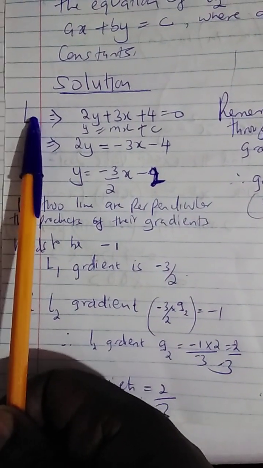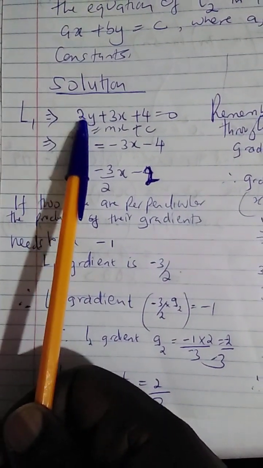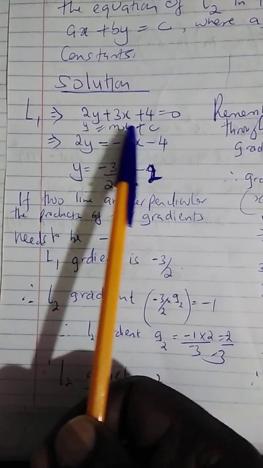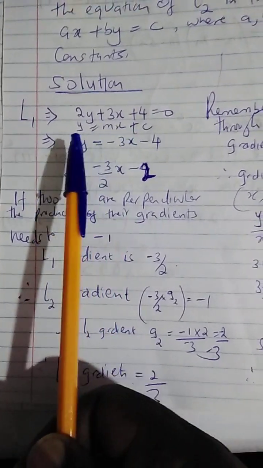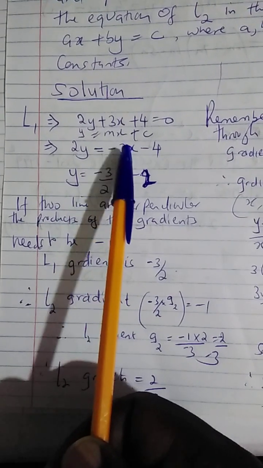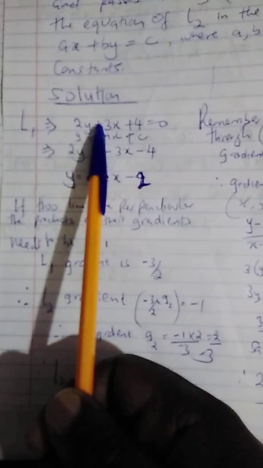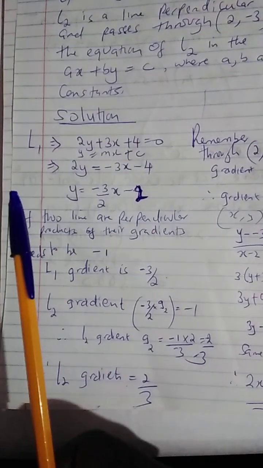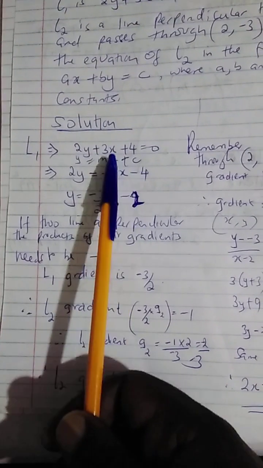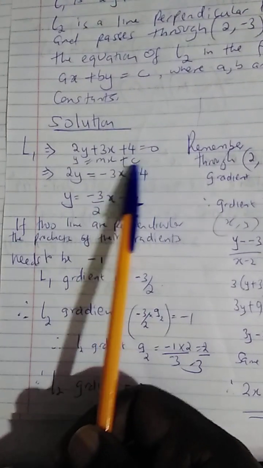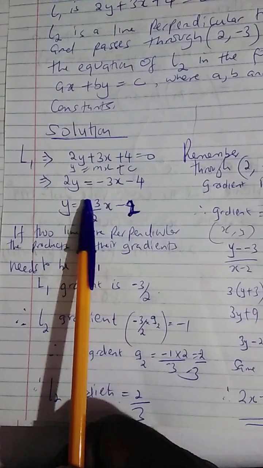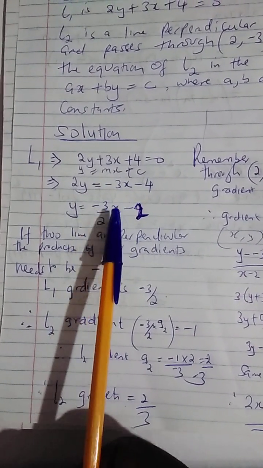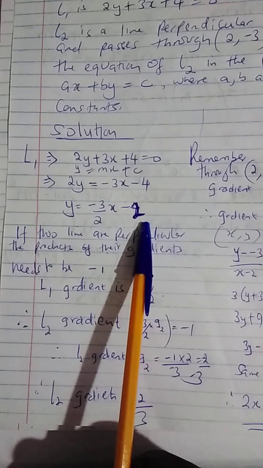Now, line L1 is 2y + 3x + 4 = 0. Now y = mx + c, so we need to change this equation to be in this form. Now 2y = -3x - 4, because we bring the 3x to the other side and the 4 to the other side. Now we will have y = -3/2 x, because we divide both sides by 2, we get -3/2 x minus 4 divided by 2, which is -2.